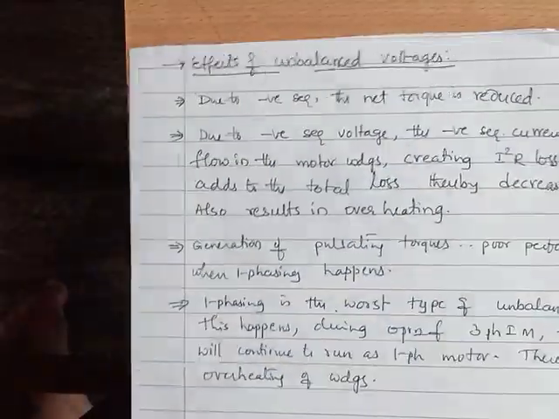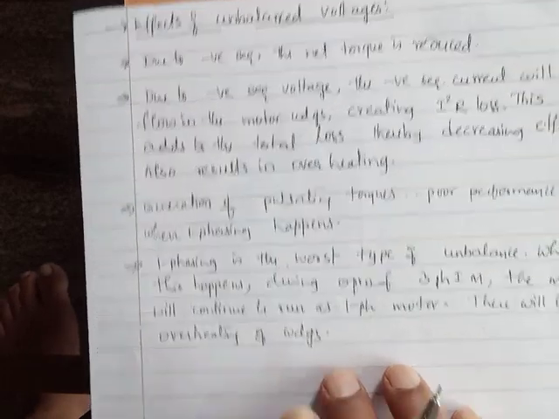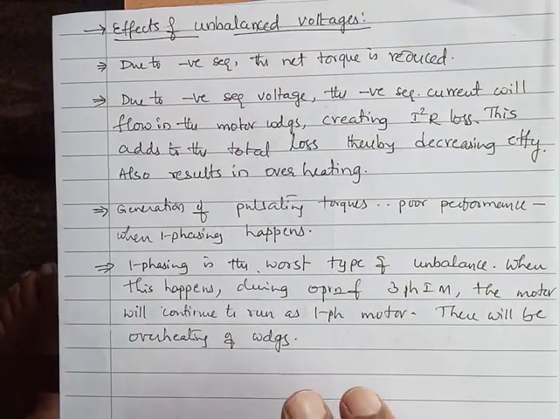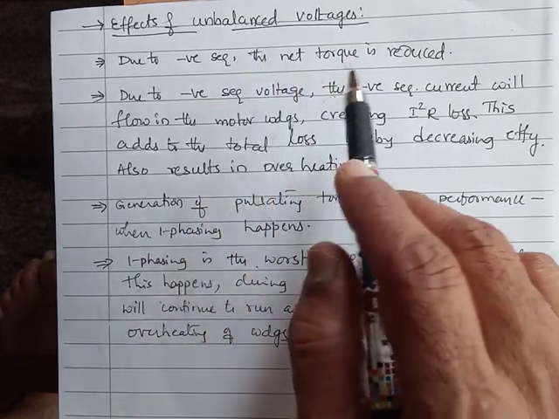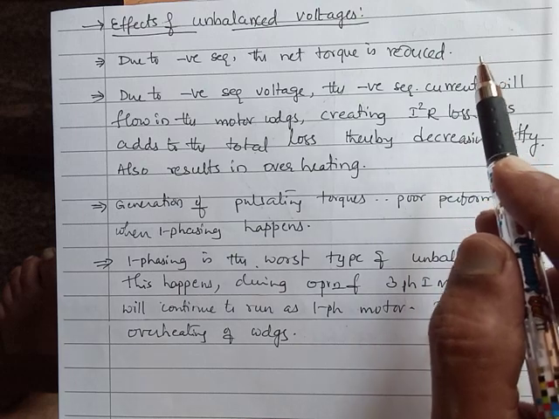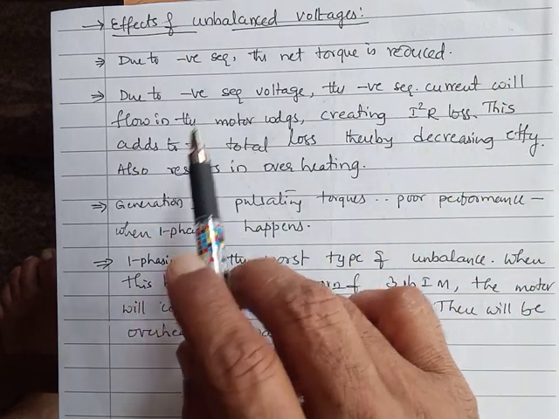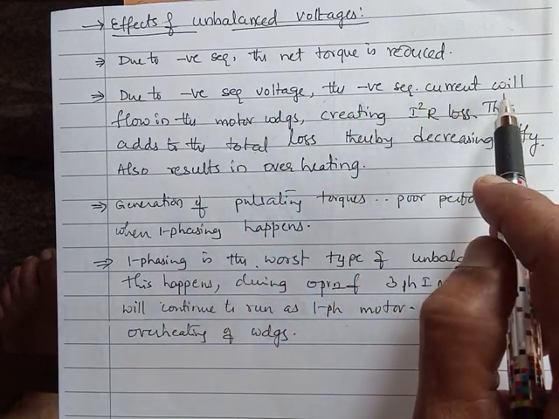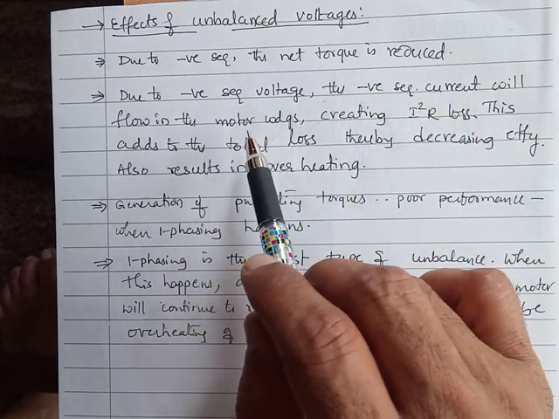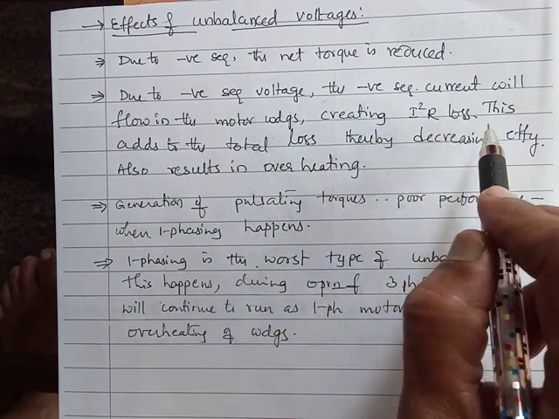So we shall look at the effects of unbalanced voltage. The very first thing is, due to negative sequence, the net torque is reduced. Just now we saw in the omega t characteristic. And then due to negative sequence voltage, the negative sequence current will flow in the winding, and that creates I square R loss.